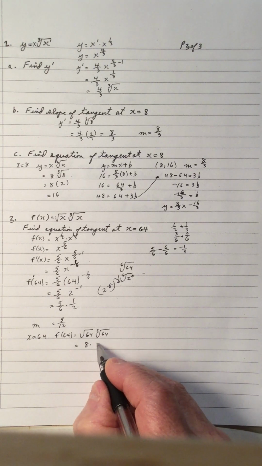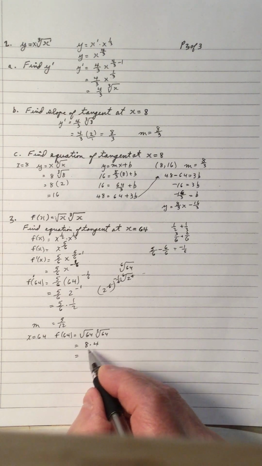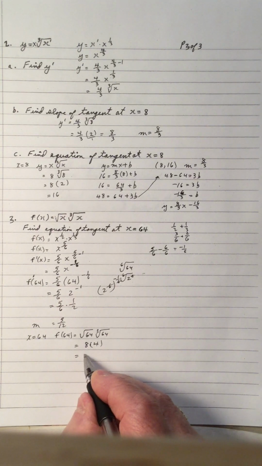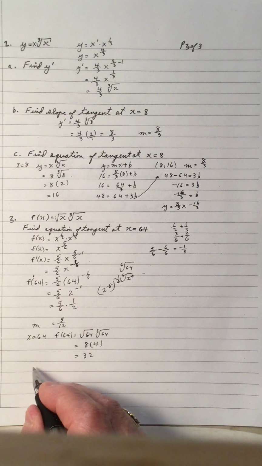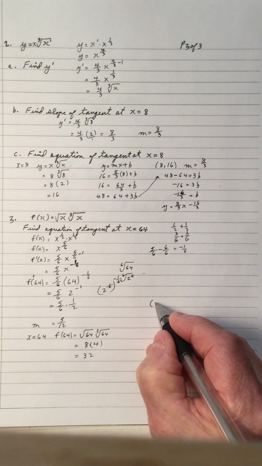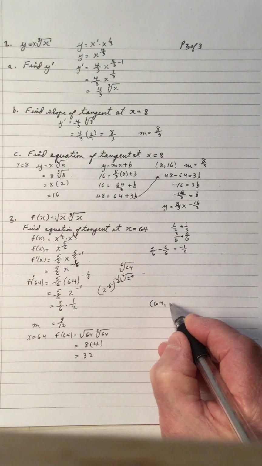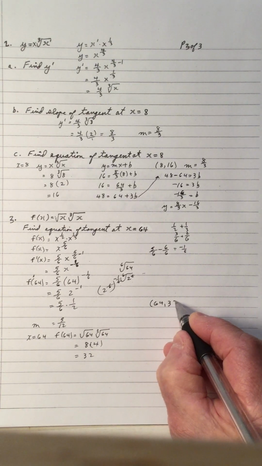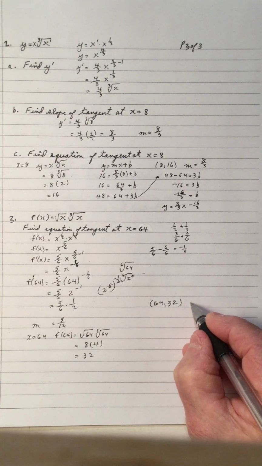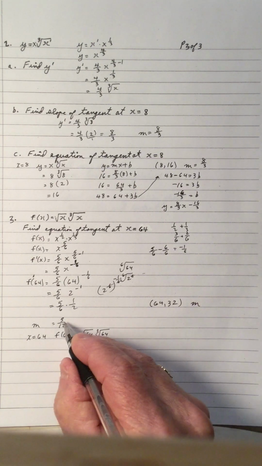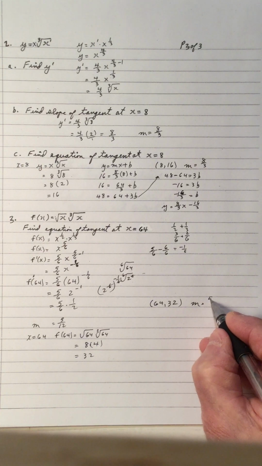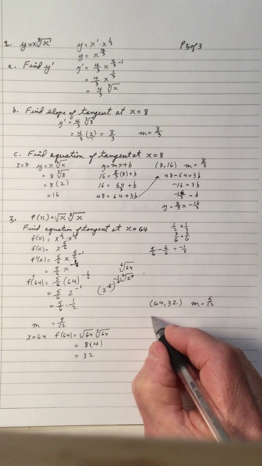The cube root of 64 is 4. And 4 times 8, put that in brackets, is 32. So that gives us the point x is 64 and y is 32. And we have a slope, which we found out to be 5/12. So let's work that out to get the equation.